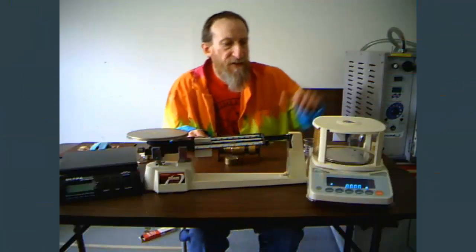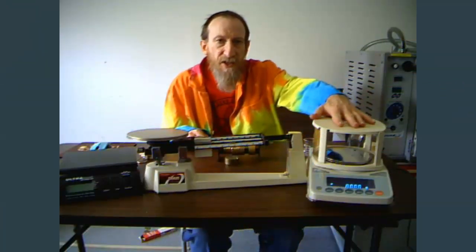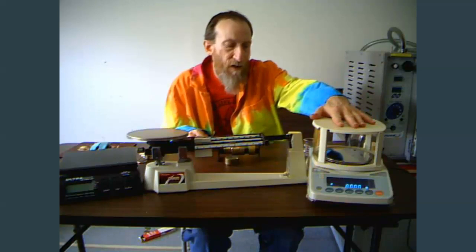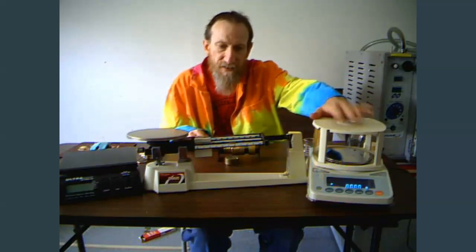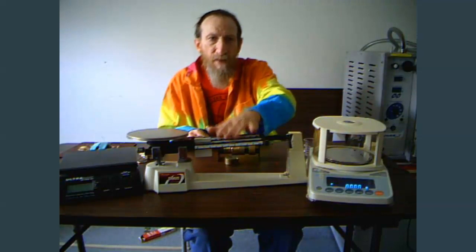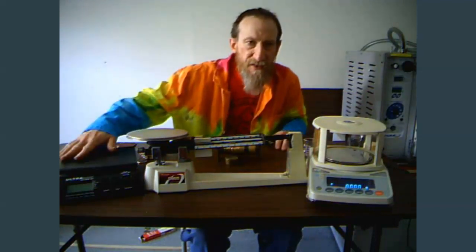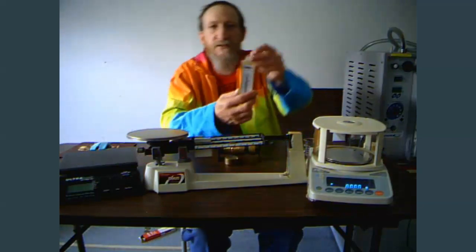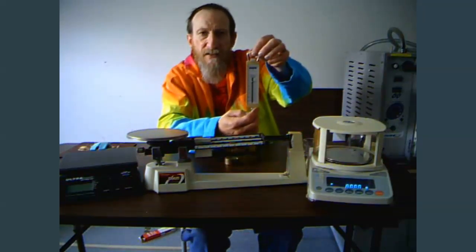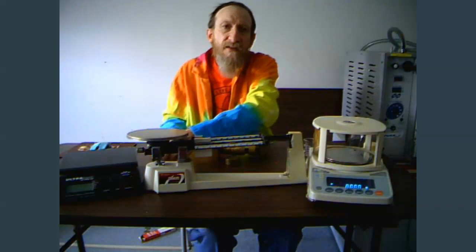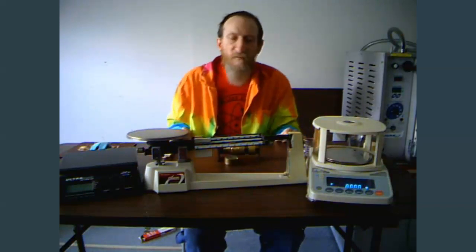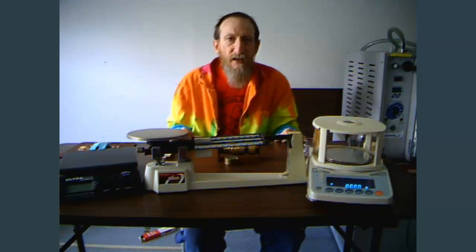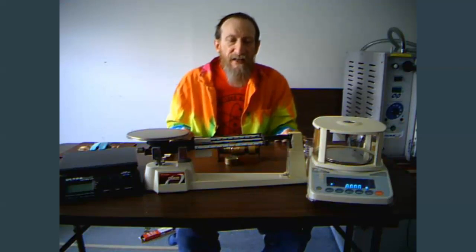So what we've seen is we've gone from our precision balance here, oftentimes called an analytical balance, to our triple beam balance. Here we have our digital scale, which is a lot more precise than the spring scale is, but pretty much does the exact same thing. So these are the various different types of balances and scales that we'll be using in the chemistry laboratory.